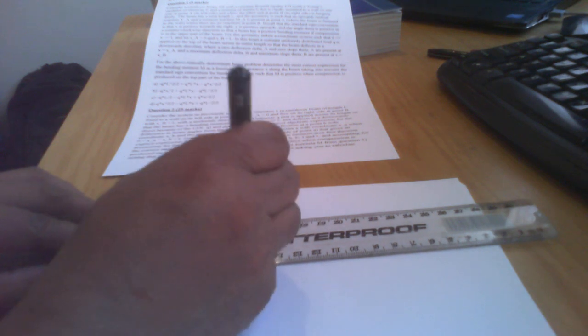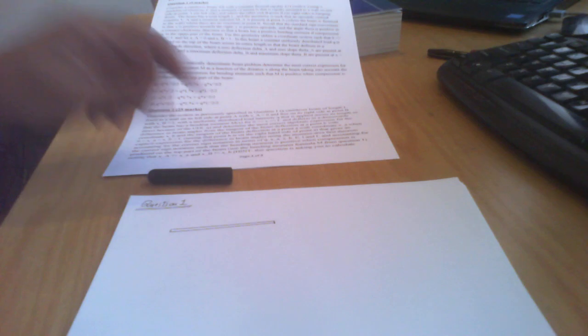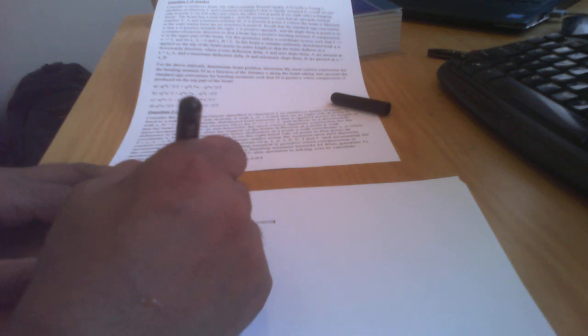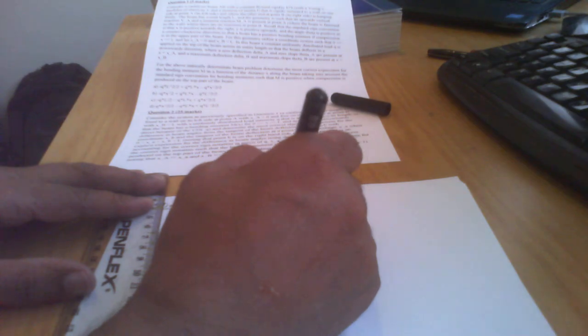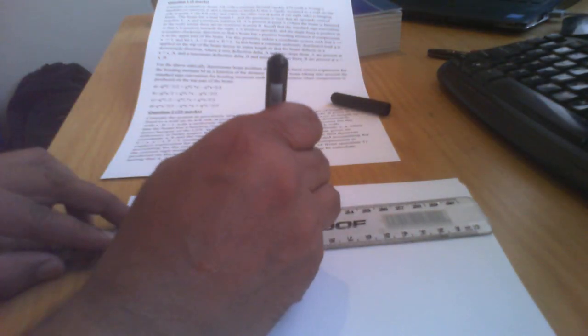First things first, let's draw the diagram for the system. There's a beam, AB. It's fixed at a wall on its left side. There is a UDL across the length of the beam.